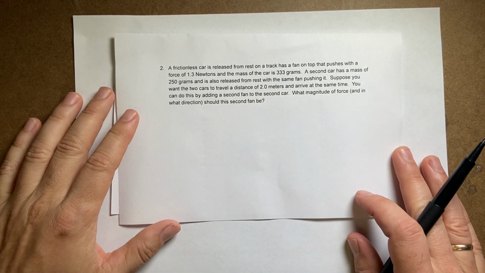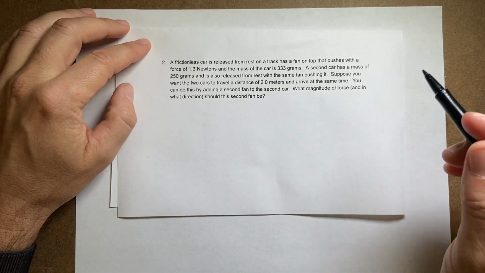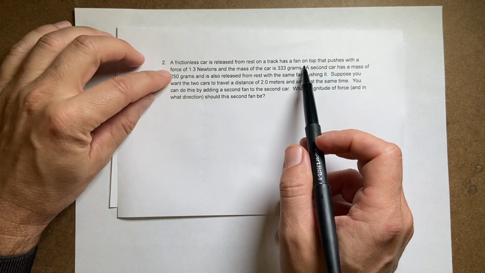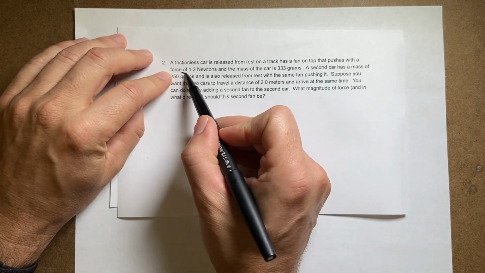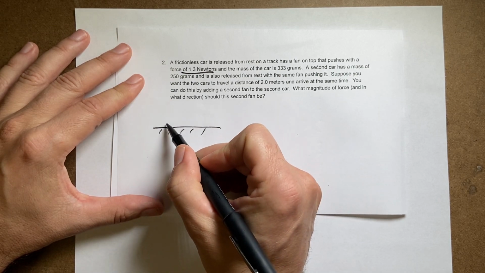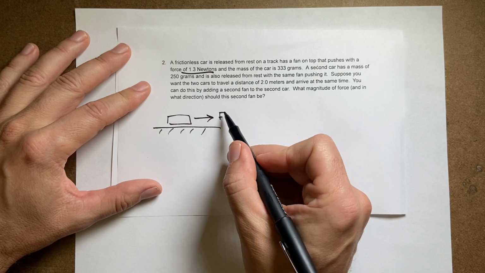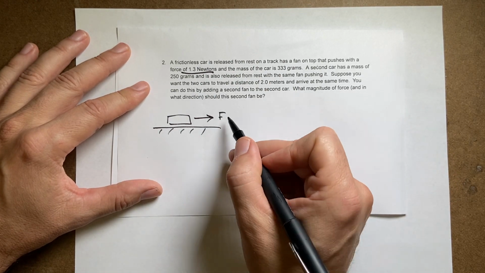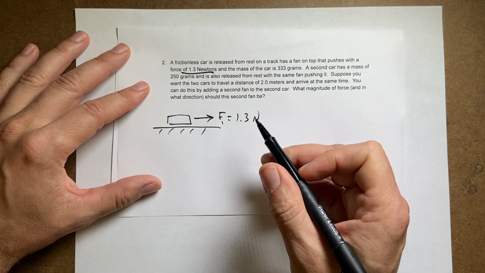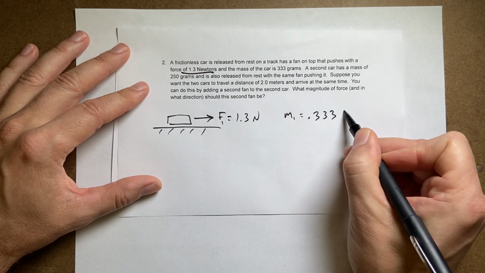Okay, here is another question. It's an actual test question from my class based on forces. So I have a frictionless car released from rest, and a fan pushes with a force of 1.3 newtons. When you're reading this, it's really a good idea to just go ahead and make a little picture. Here's my car. Here's my fan, F, and this is one dimension, so I'm not going to write this as a vector. We'll call this F1 equals 1.3 newtons. And M1 is equal to 0.333 kilograms.